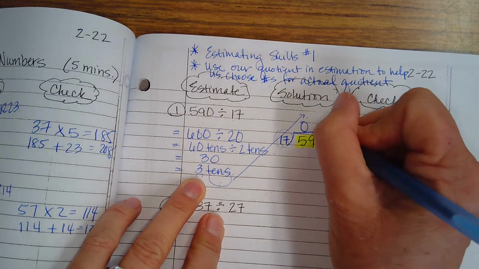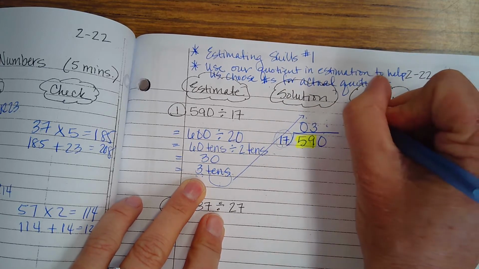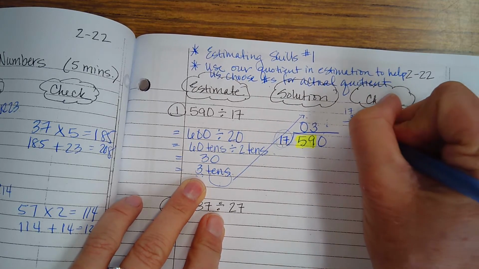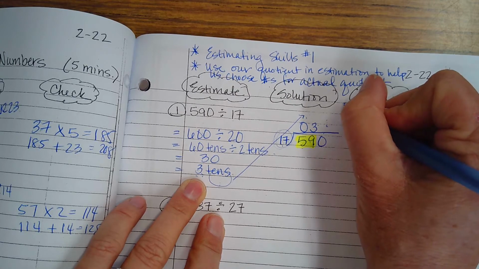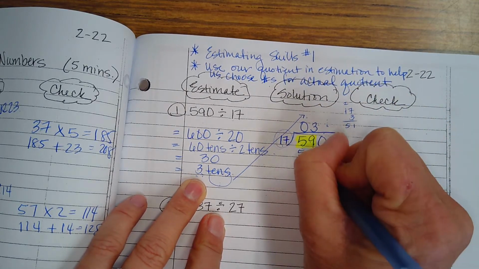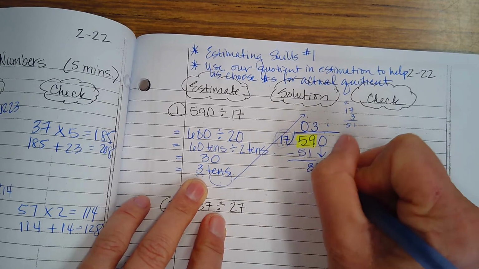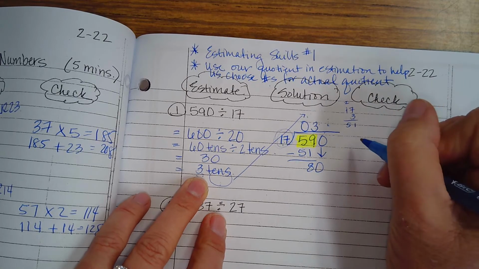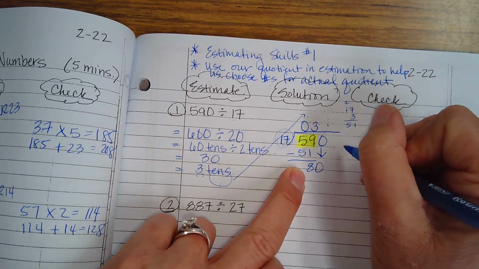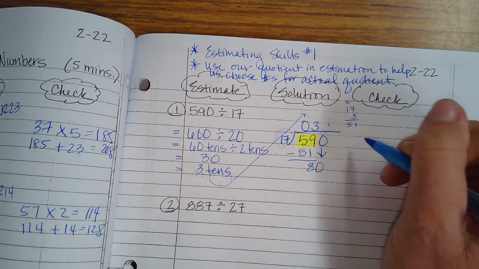That 3 tens, right? I'm going to go 3 times 17, and we're going to do this here. 3, 4, 5, 51. Oh, that works out quite nicely. Subtract, bring down our 0. And now how many times will 17 go into 80?